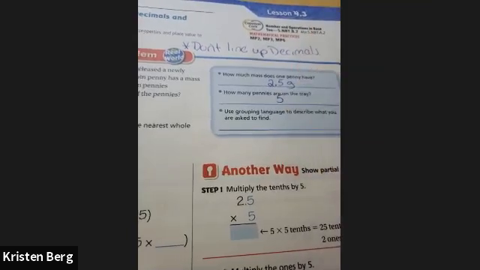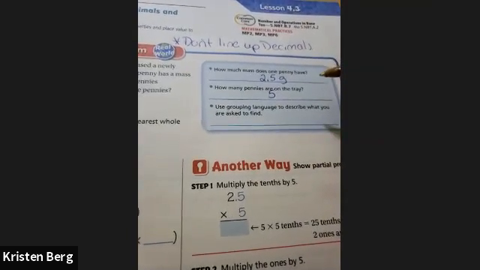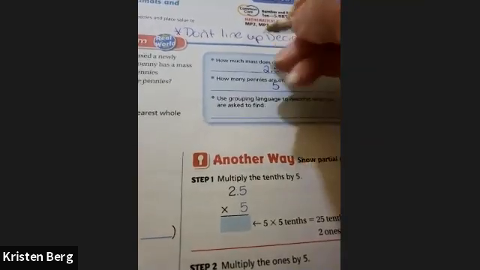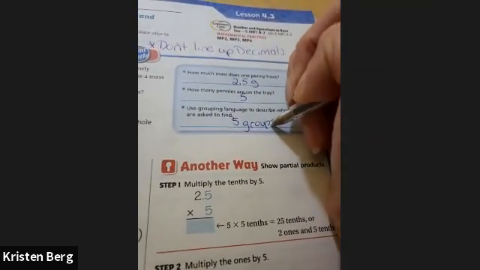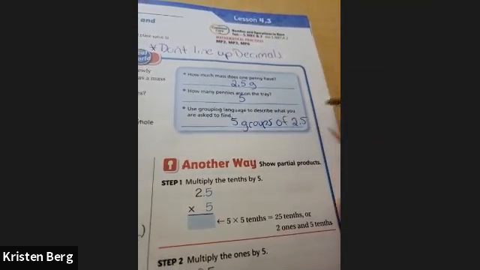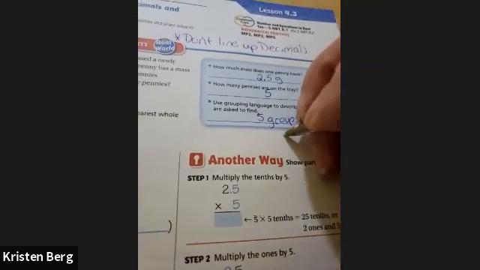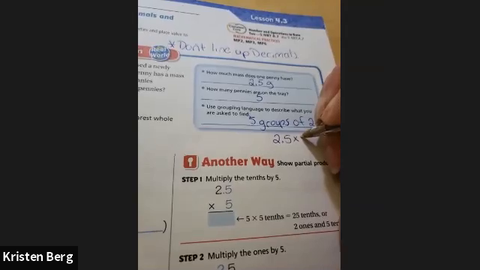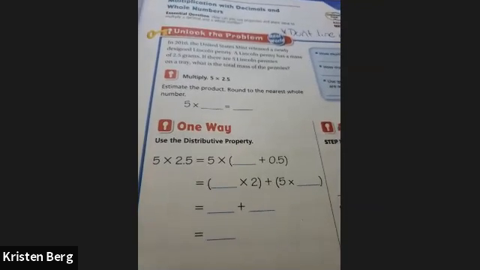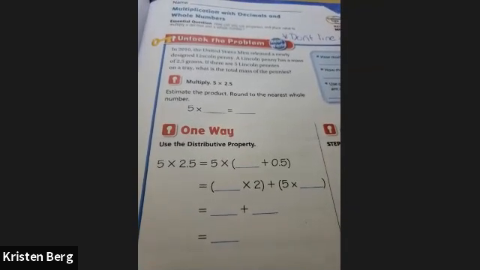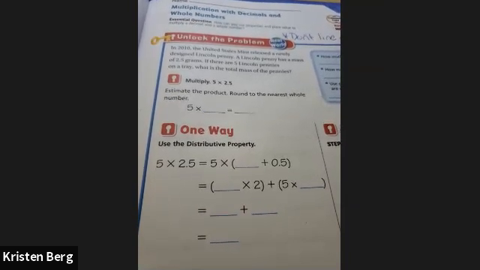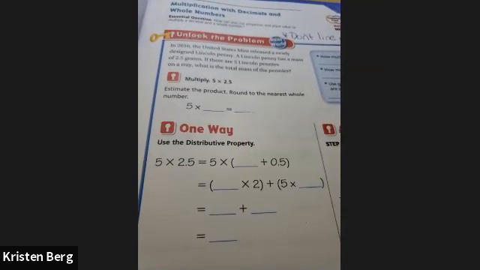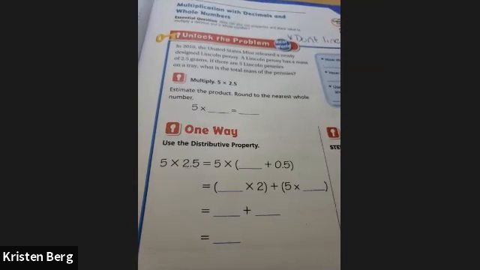So it says use grouping language to describe what you need to find. We need to find 5 groups of 2 and 5/10. Or in other words, 2 and 5/10 times 5. All right, so again, you're going to need a multiplication chart. If you're not real good on that, again, you should be really moving away from the multiplication chart and really knowing your multiplication by now. So you should not be so dependent on a multiplication chart.